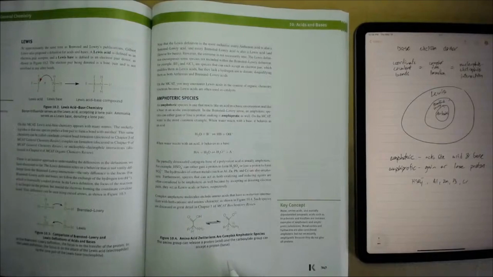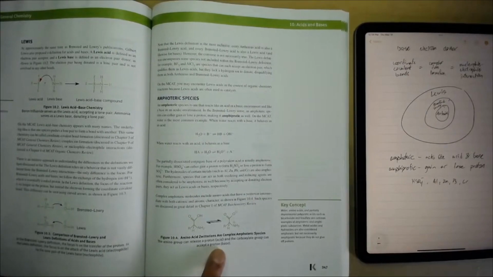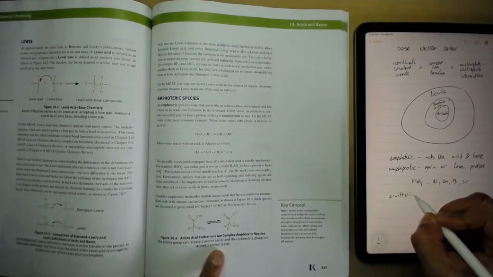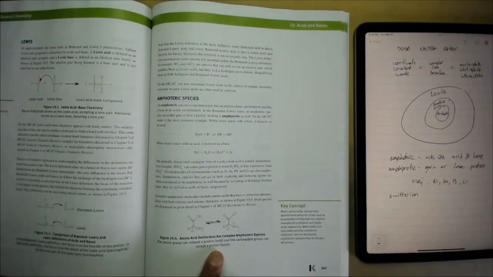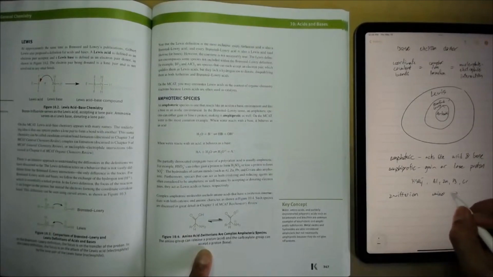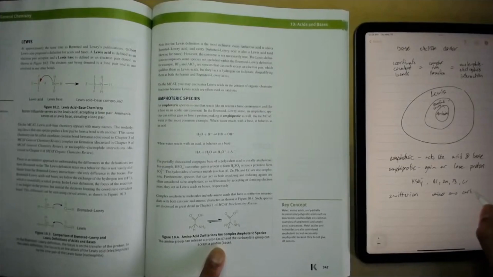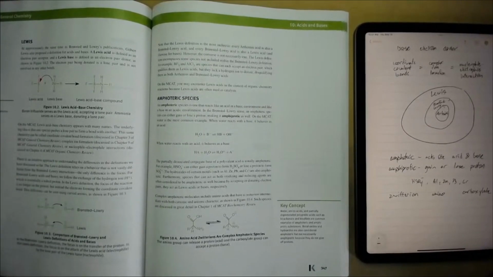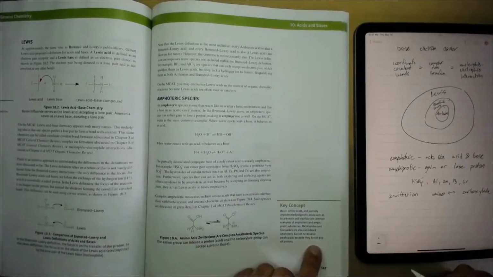So the amino is the acid and the carboxylate is the base. Let's write down zwitterion. Let's write down amino, carboxylate.